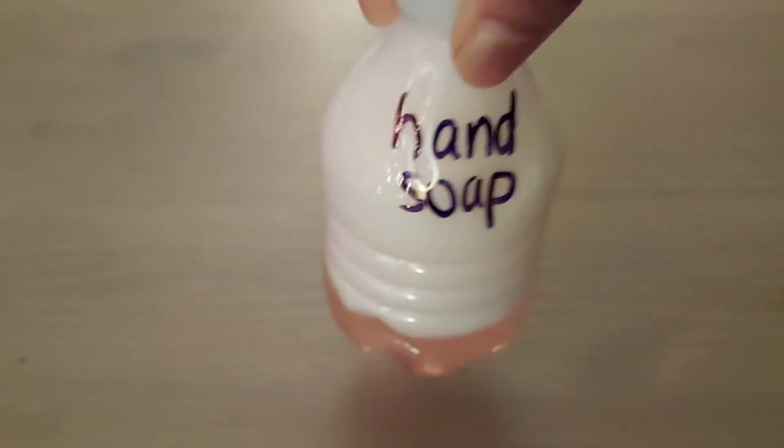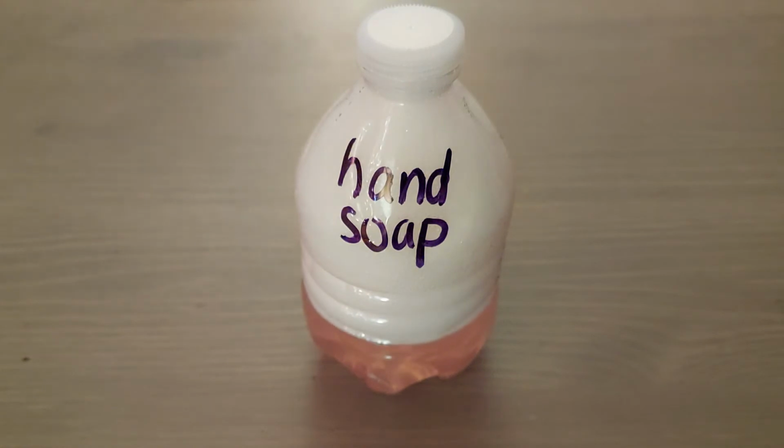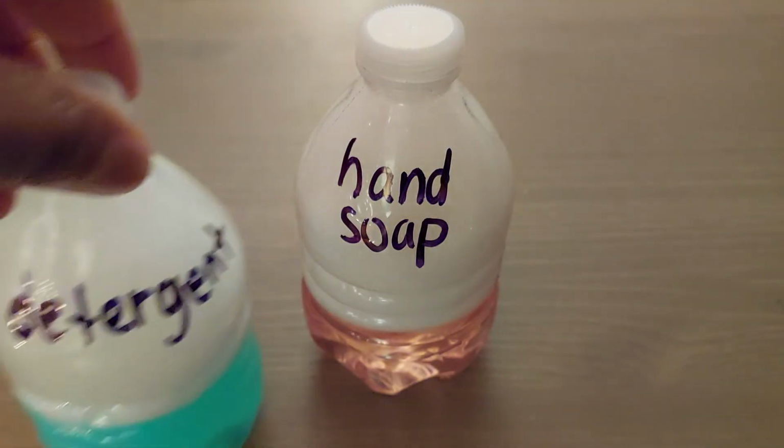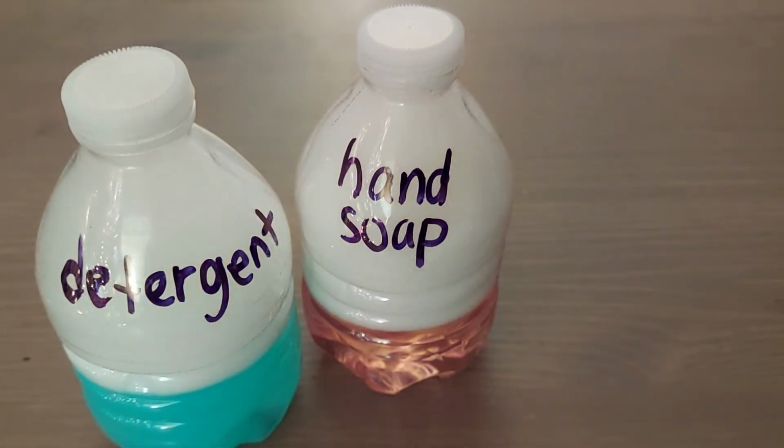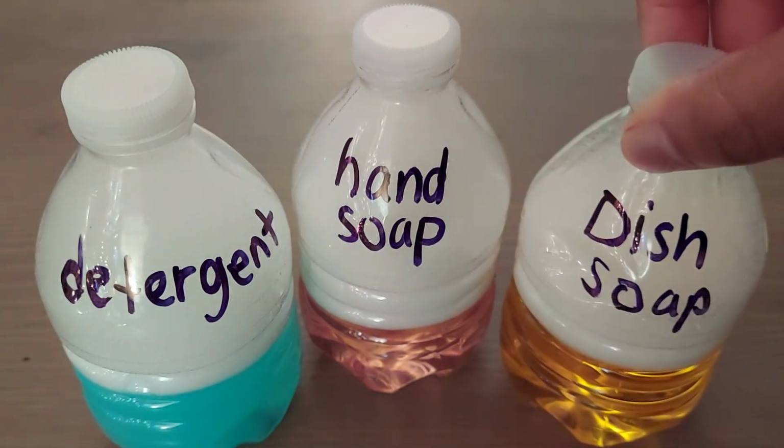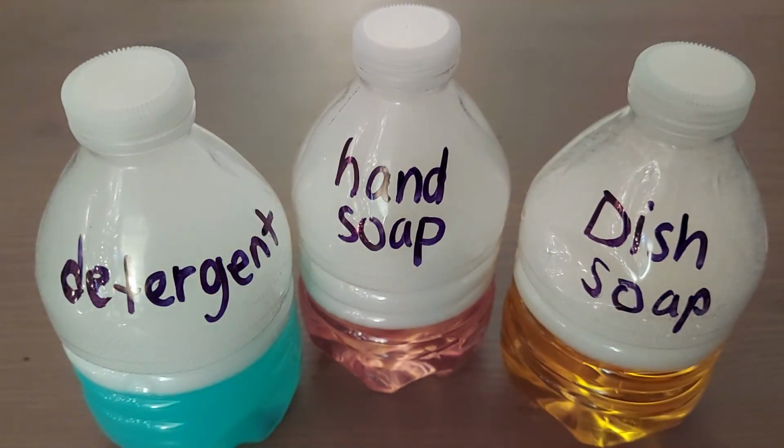All right, shaking it up really, really good. And ta-da! Did you guess that it will be foamy? Well, if you're really good at washing your hands, then yes, you guessed right. At the top, just like the detergent and just like the dish soap, we have foam at the top, and then we have our colored water mixture towards the bottom.